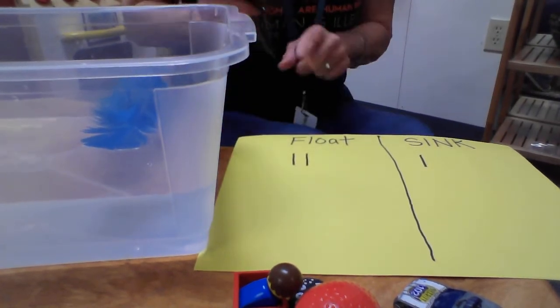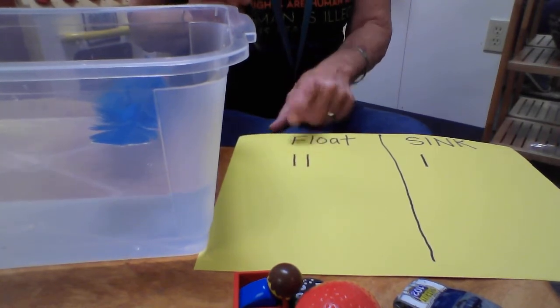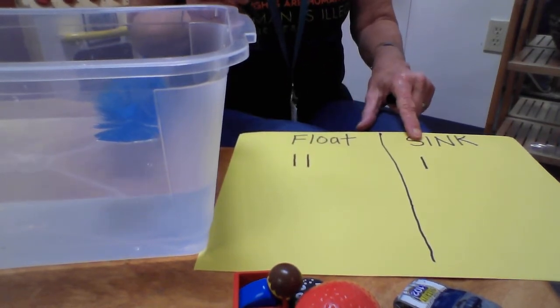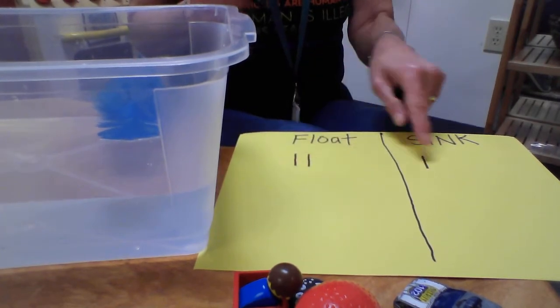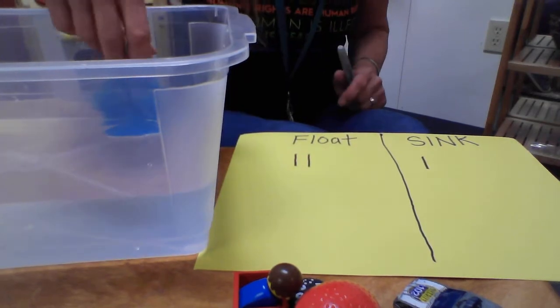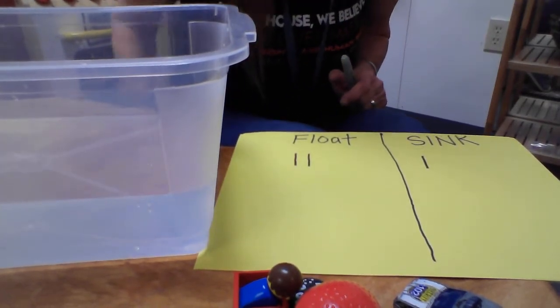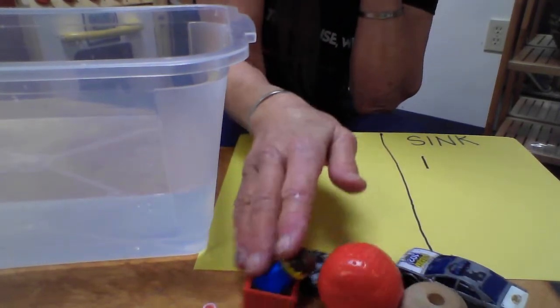How many things have floated so far? 1, 2. How many things have sank? 1. Which one has more? You're right, floating. 2 is more than 1. Let's try something else. What should we do?